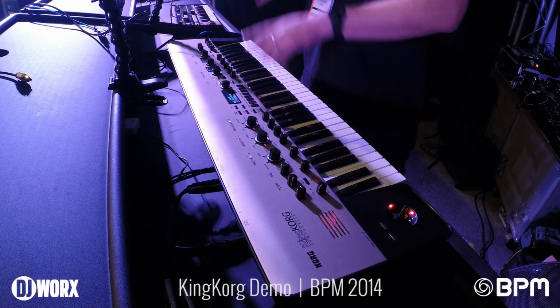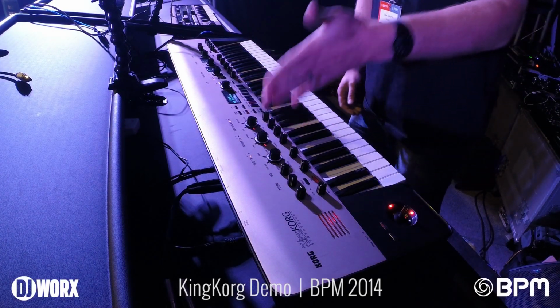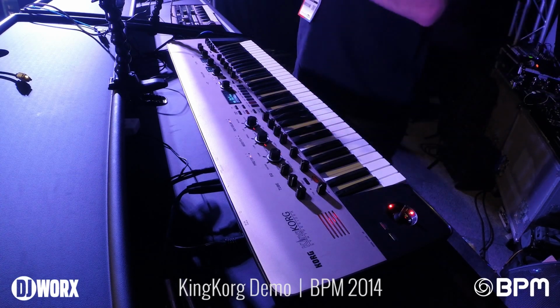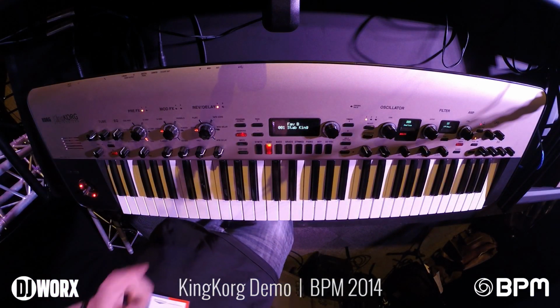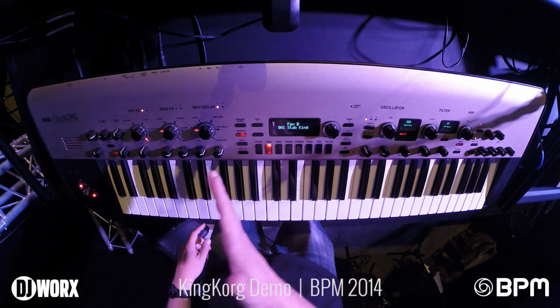If I want to take a sound from scratch and put a different effect on it, I can go to another block. So we've got a pre-effects section, which is things like distortions, overdrive, so quite aggressive sounds. The mod effects, subtler things like chorus, flanges, rotary, stuff like that. And then my reverb and delay, which I was just using there.